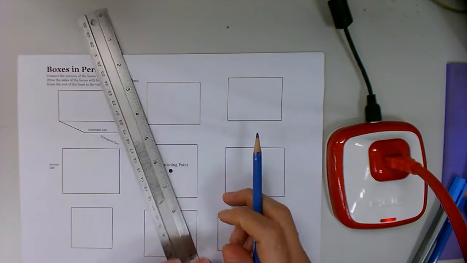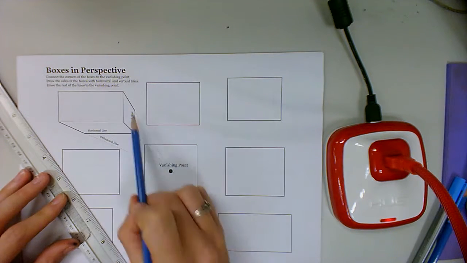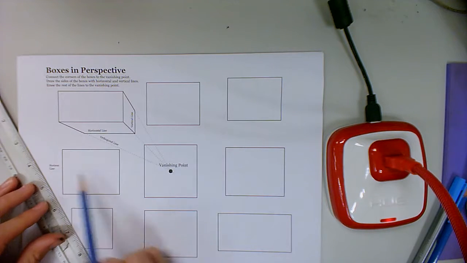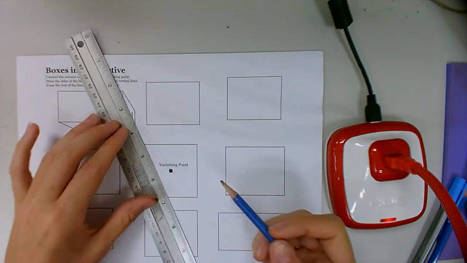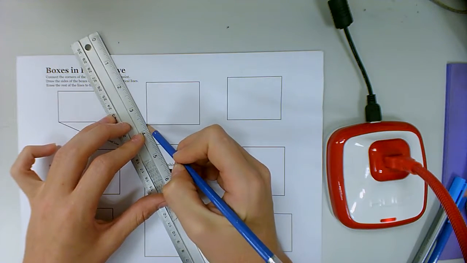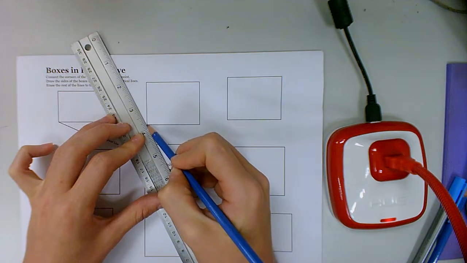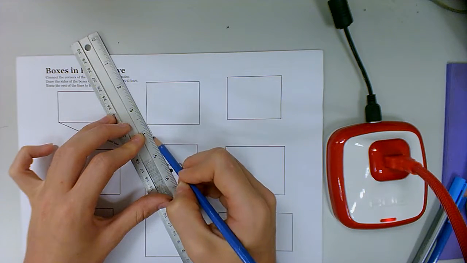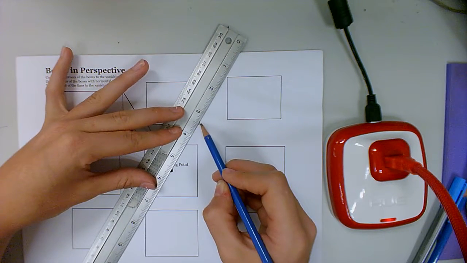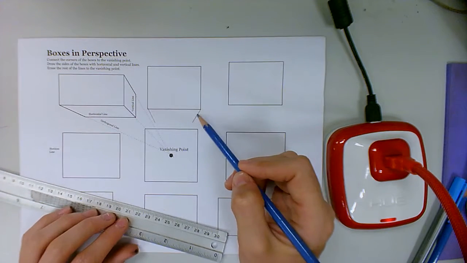So I'm going to start, the first one is done with you. You will see the orthogonal lines here, vertical lines, horizontal lines, horizon line, vanishing point. So I'm going to start drawing in my orthogonal lines. I'm not going to draw them all the way to the vanishing point. I'm going to line up my ruler. If you would like to draw them all the way, you can, but you're going to have to do a lot of erasing. I'm just going to kind of guess how far down I want my box. So those are my orthogonal lines.